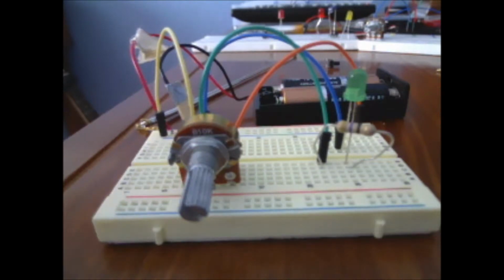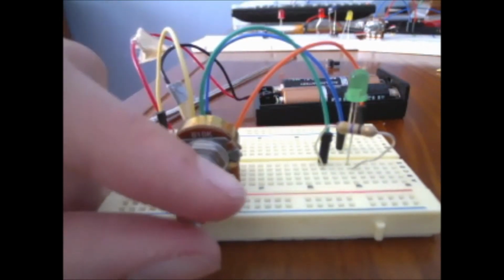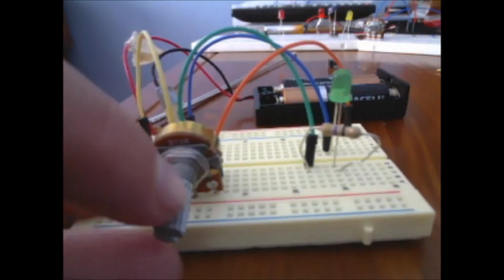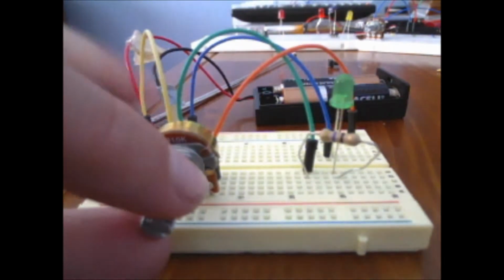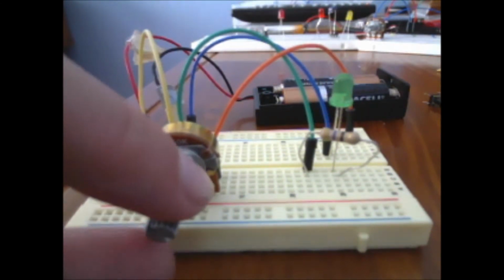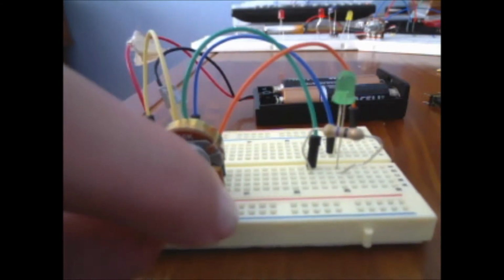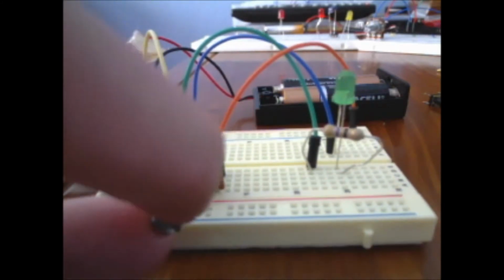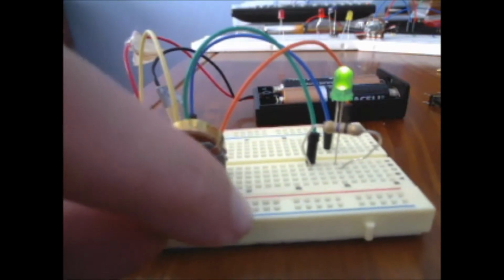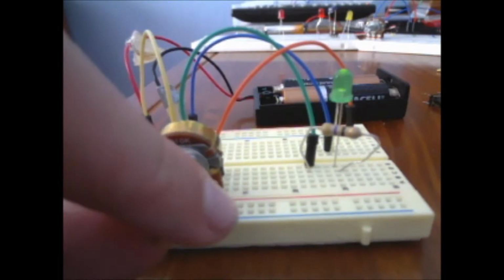Let me show you what it does. It dims this LED with this potentiometer. So I'll show you how it turns. And watch the LED right here as it turns. So you can see it gets dimmer. It goes up. So let me bring you a little bit closer to you.